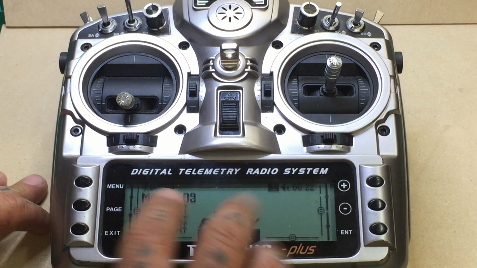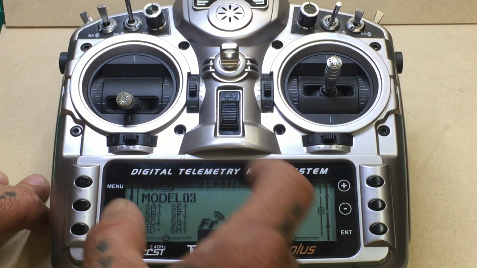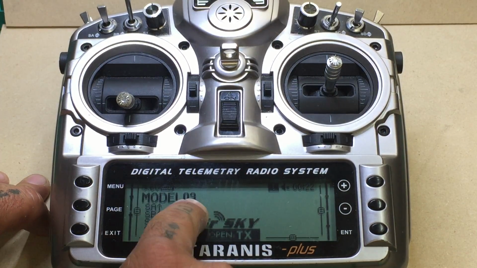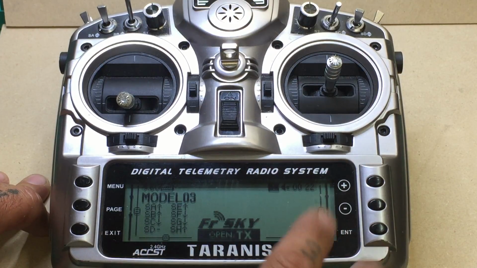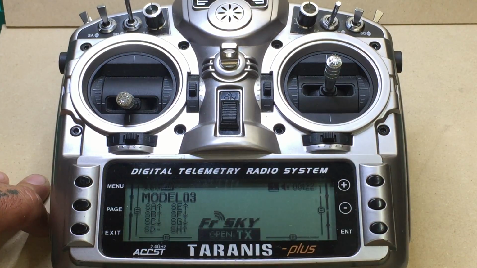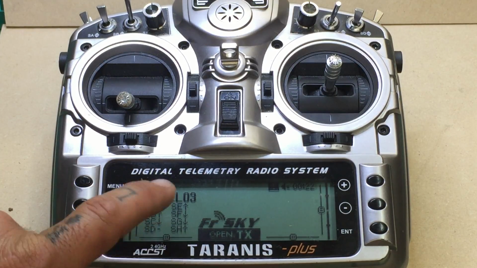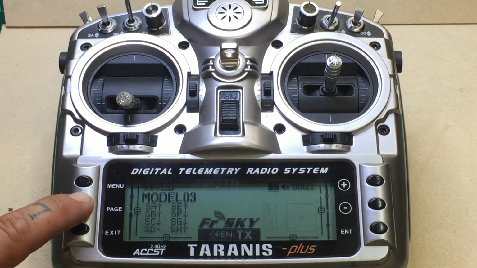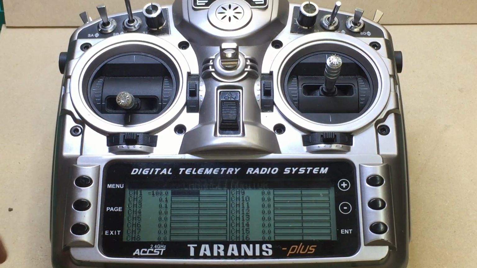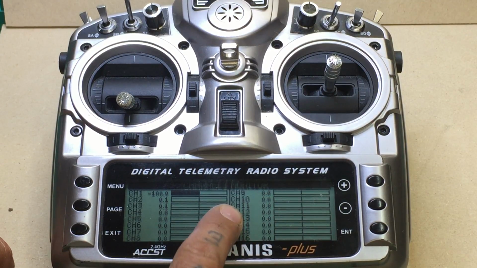So the main thing is go ahead and turn your controller on and get to your main screen, where you have your model number. Mine's just basically Model 3. I haven't titled it or anything, and this has no custom settings for the quads that I fly. But when you're at this page, hit your page button and keep tapping it until you get to your channel monitor, right?